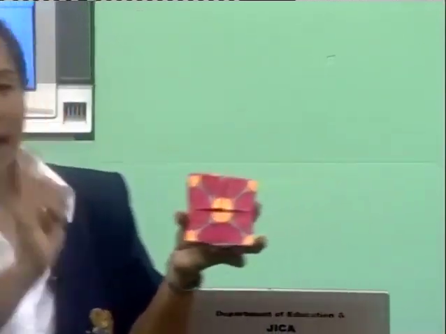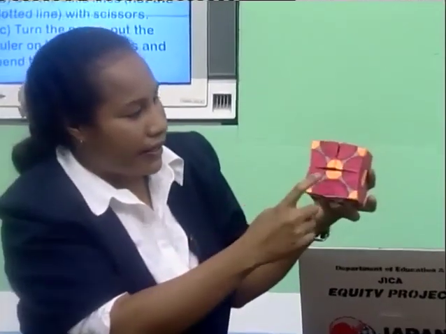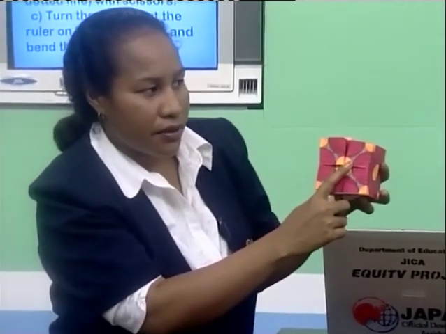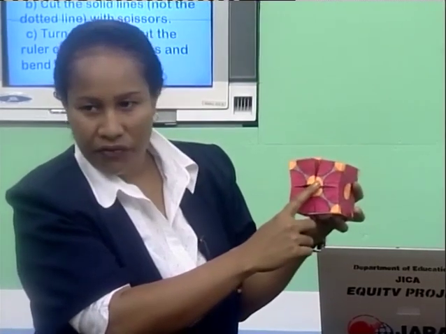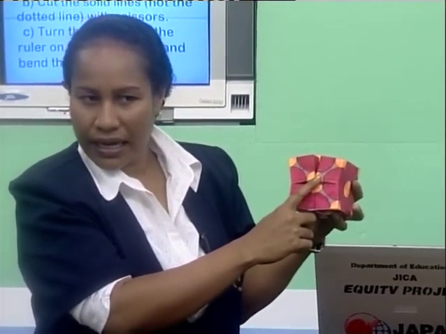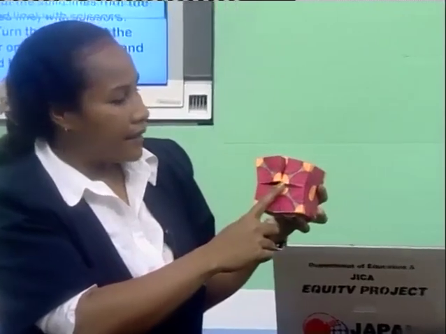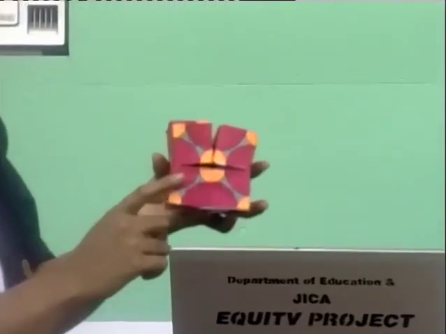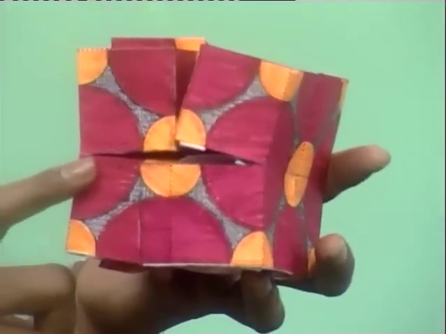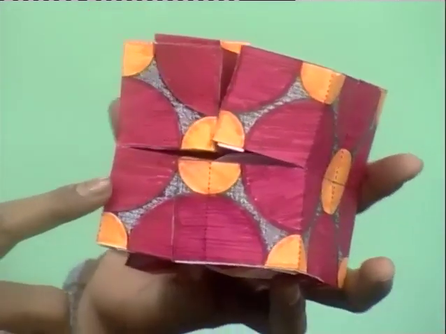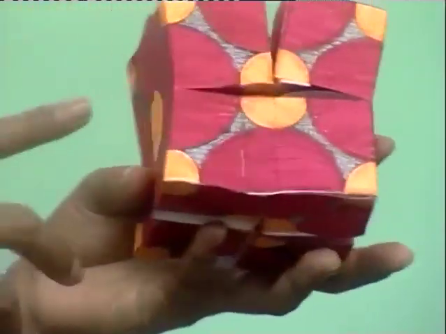Okay, so again, I repeat myself, the smaller circles represent the positive charges of sodium ions, and the larger circles represent the negative charges of chlorine ions.